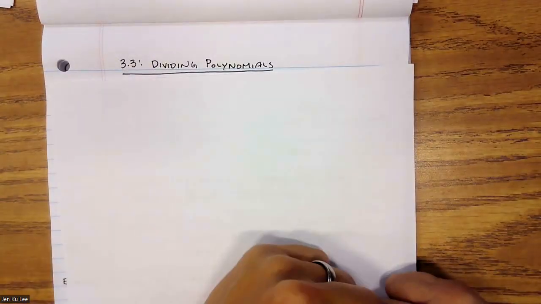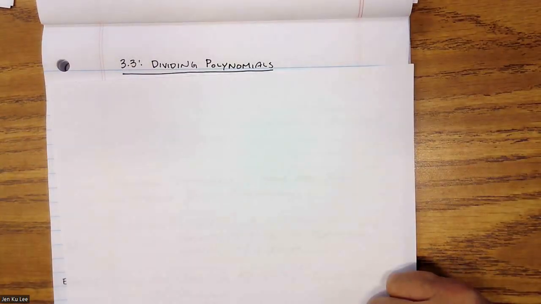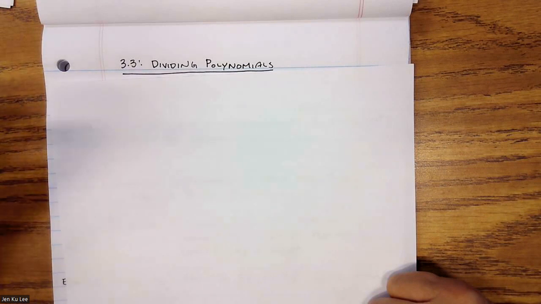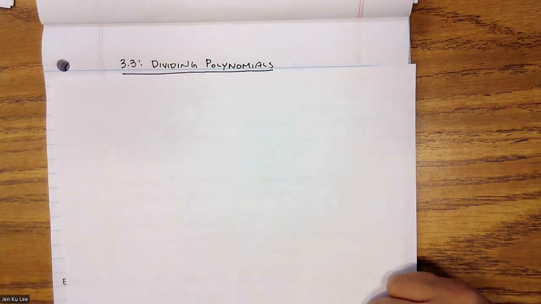Okay, welcome everybody. This is 3.3 on dividing polynomials. In 3.1 and 3.2, we essentially learned how to graph. This one, we're learning how to divide because we're going to add that skill to when we graph. And we're going to get into using this skill to help us graph.